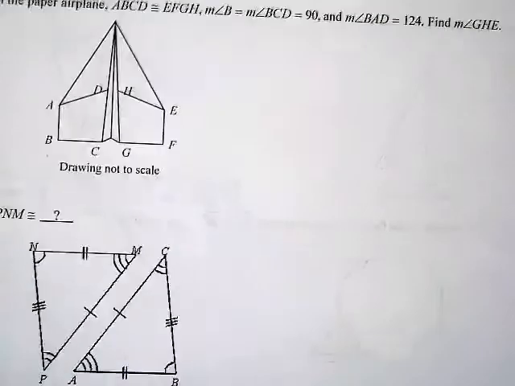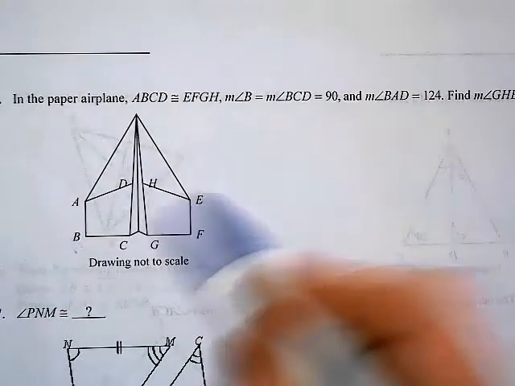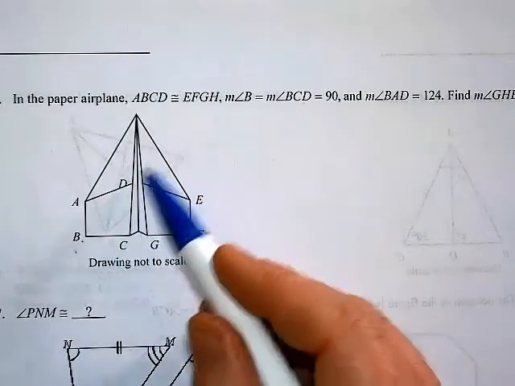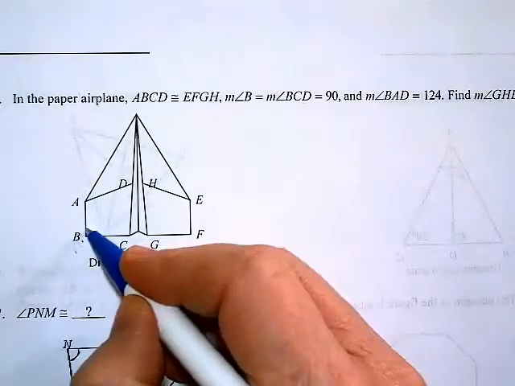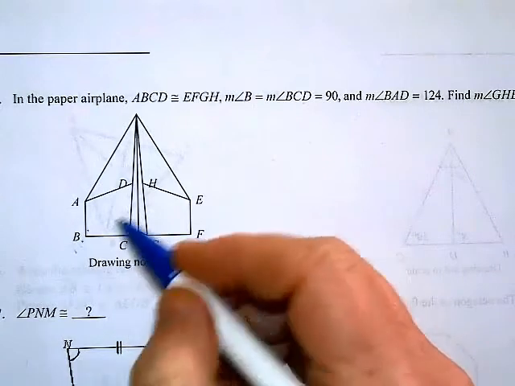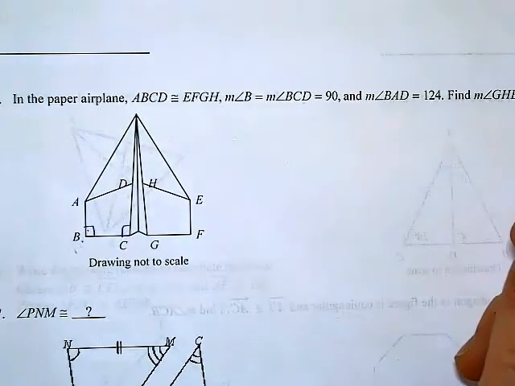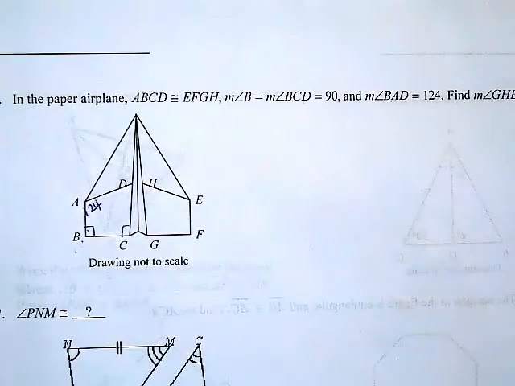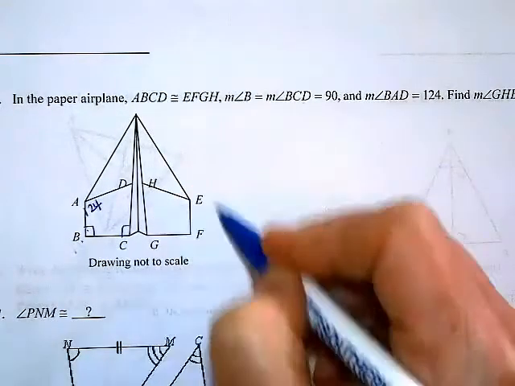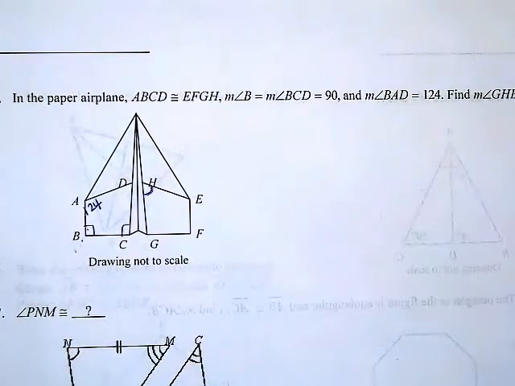Okay. Number 6. In the paper airplane, A, B, C, D, and E, F, G, H, ABCD is congruent to BCD. 90, 90. BAD is 124. Find GHE. You've got to find that angle. Now these two are congruent, so if you can find D, you know the answer to GHE.